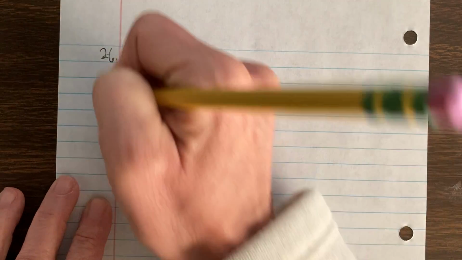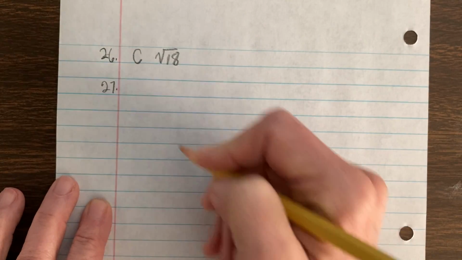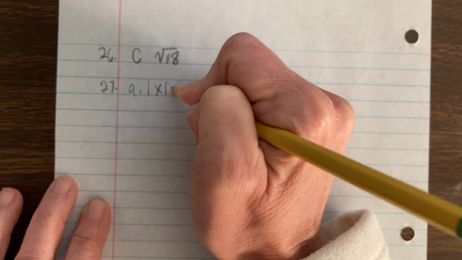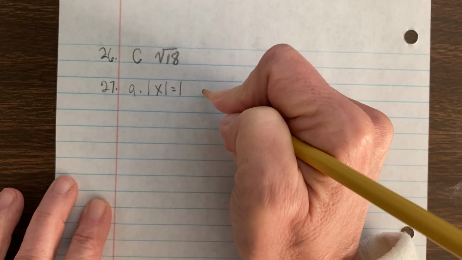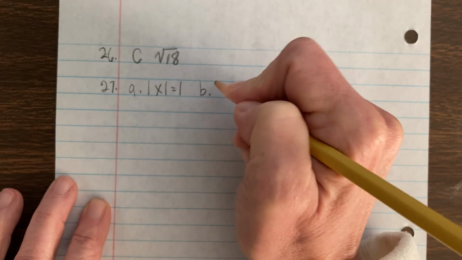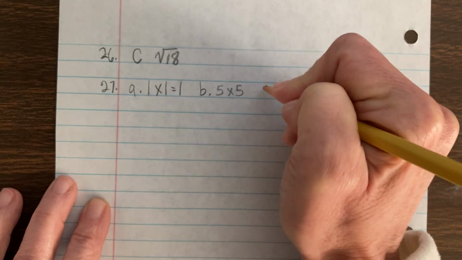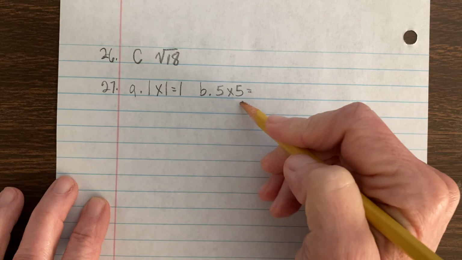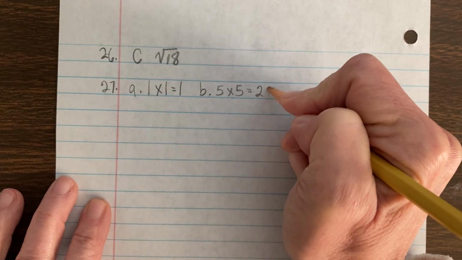Number 27, more multiplication. All right, so 1 times 1 equals 1, right? 1 times anything is that other number. B, 5 times 5. So you can look on your multiplication chart for that one, or you can count by 5s. That is one of the perfect squares, so it'll be highlighted. That's 25.